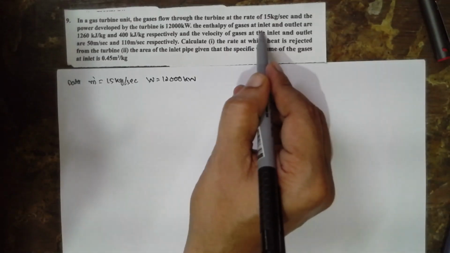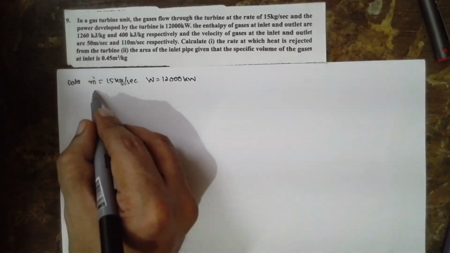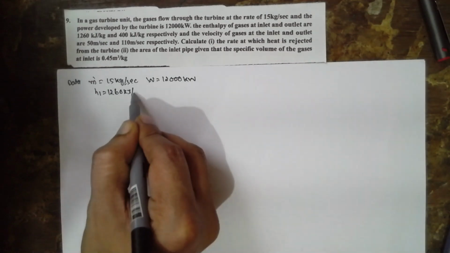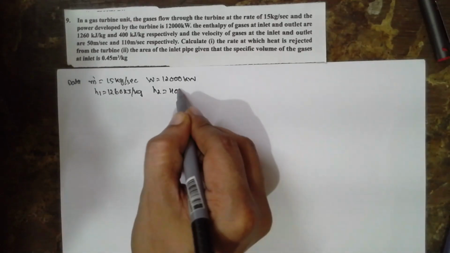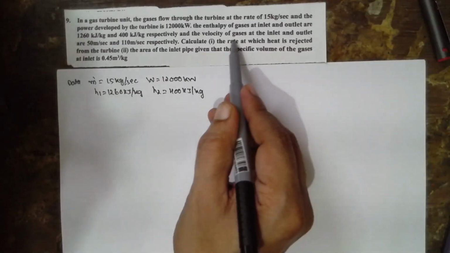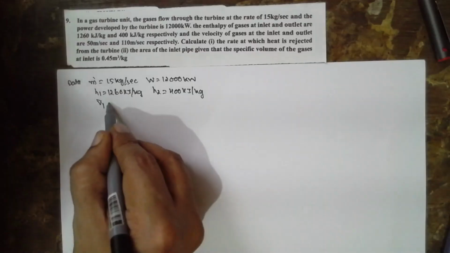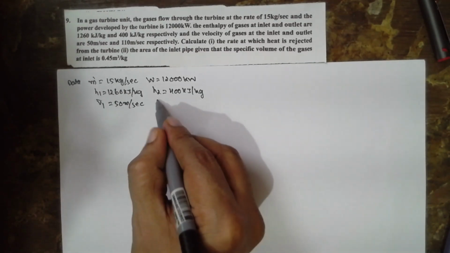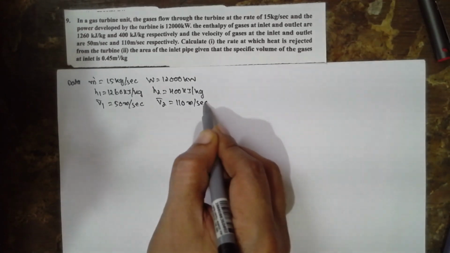The enthalpy of gas at inlet and outlet is mentioned as H1 equal to 1260 kilojoule per kg, and the outlet is 400 kilojoule per kg respectively. With the velocity of gas at inlet and outlet, V1 dash is equal to 50 meter per second, and V2 dash is given as 110 meter per second.